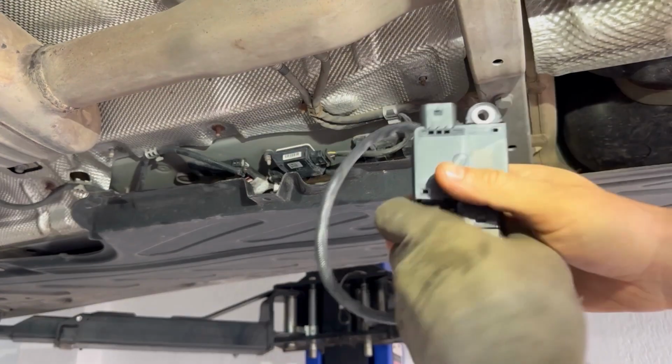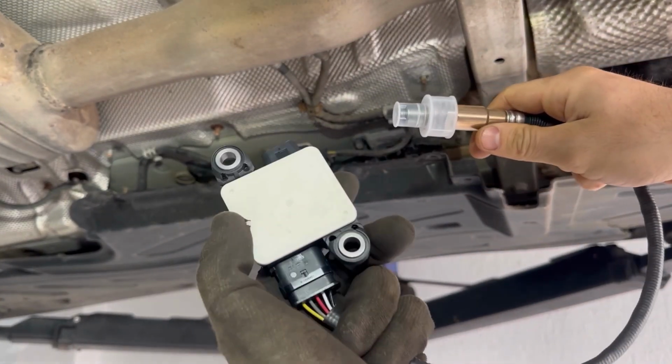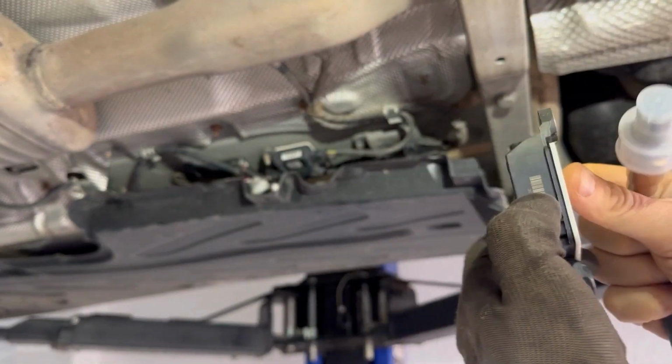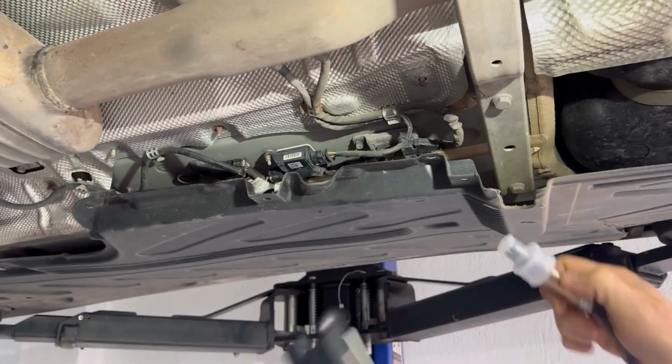I'm not going to connect this new sensor to the exhaust pipe. I'm only going to disconnect the electrical connector from the old sensor and just connect it to the new sensor, and then I'll read the fault codes.